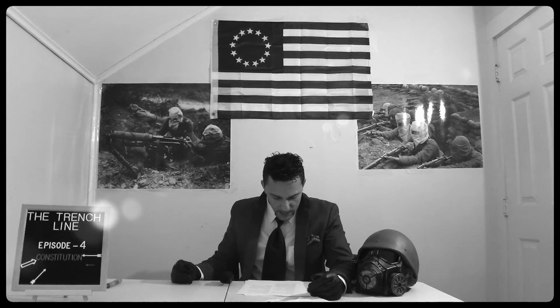Amendment 17, passed by Congress May 13, 1912, ratified April 8, 1913. Note, Article 1, Section 3 of the Constitution was modified by the 17th Amendment. The Senate of the United States shall be composed of two senators from each state, elected by the people thereof for six years, and each senator shall have one vote. The electors in each state shall have the qualifications requisite for electors of the most numerous branch of the state legislatures.